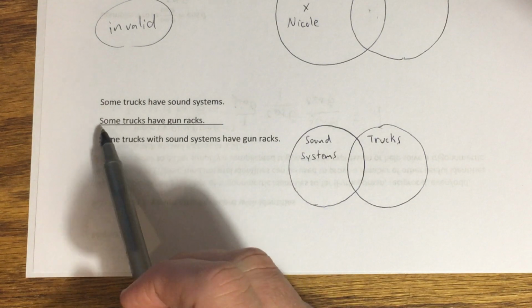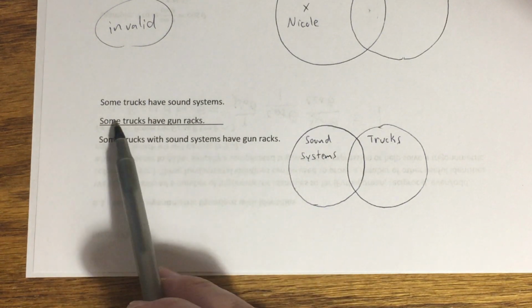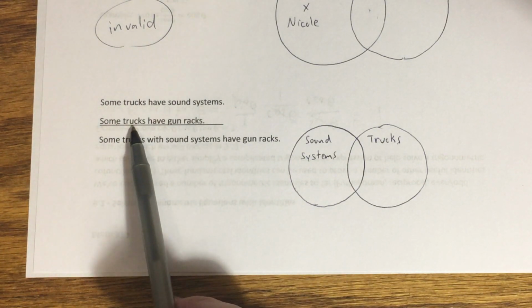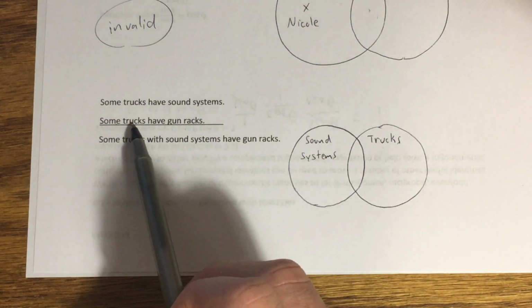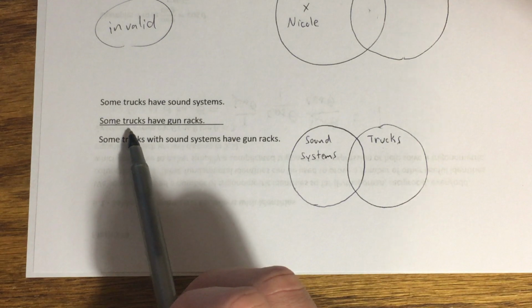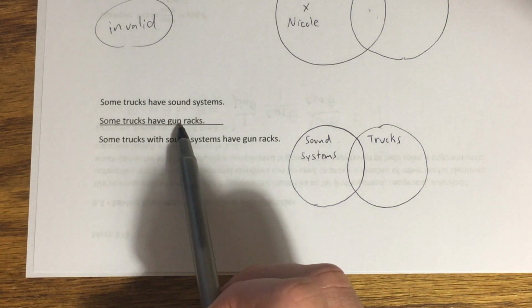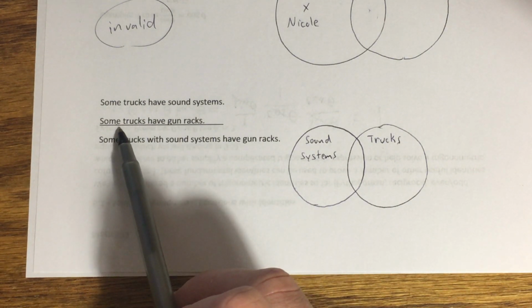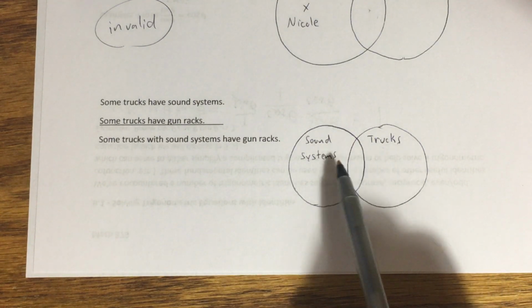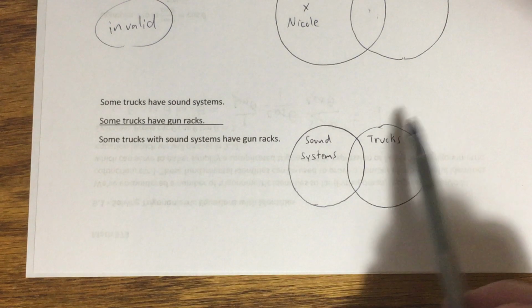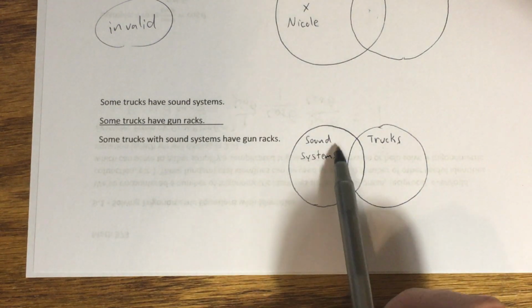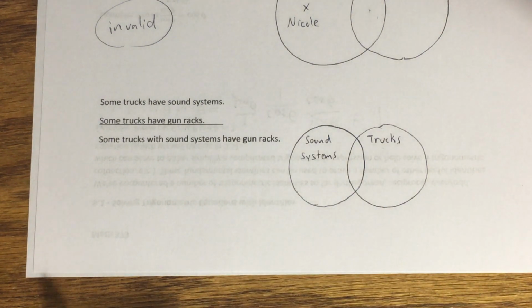What does the second premise say? Some trucks have gun racks. So we already have a circle for trucks. I don't need to draw a second one. We're going to use the same one. But I want the circle for gun racks to intersect the circle for trucks. Now here's the question. There's two circles here. Should the circle for gun racks, the set of gun racks, intersect the set of sound systems?